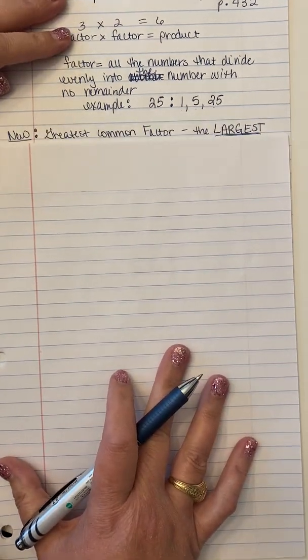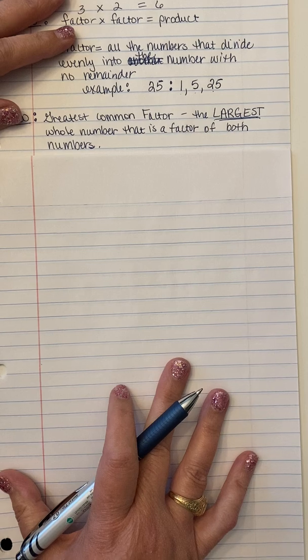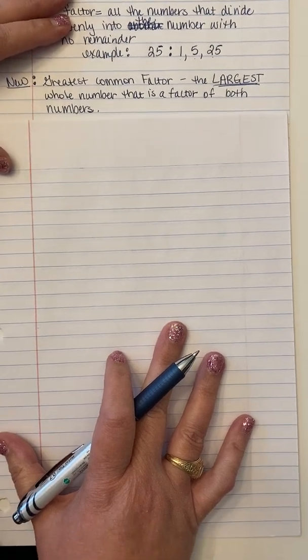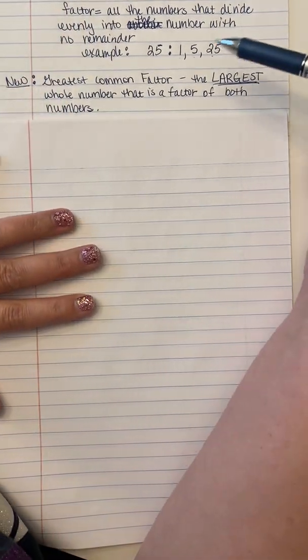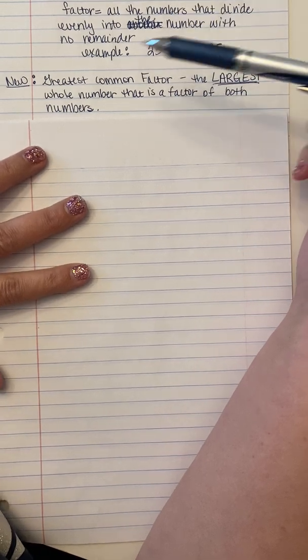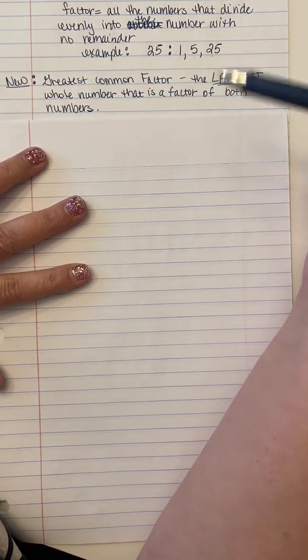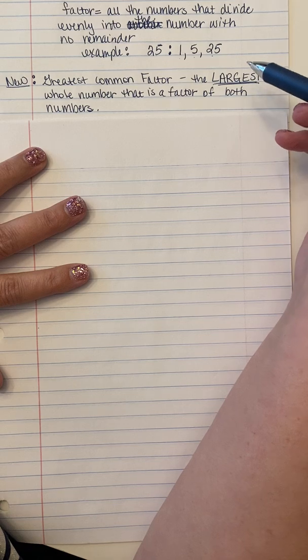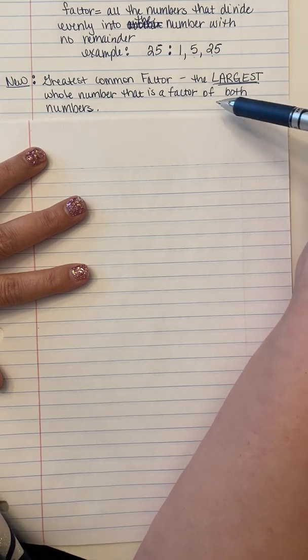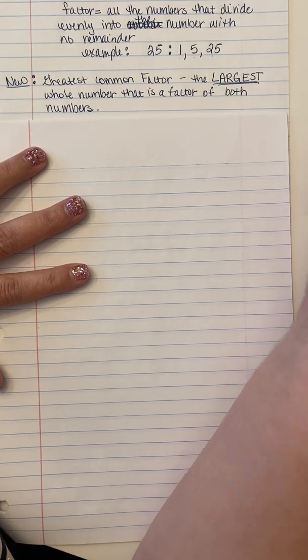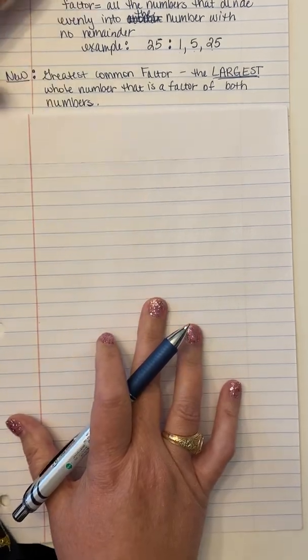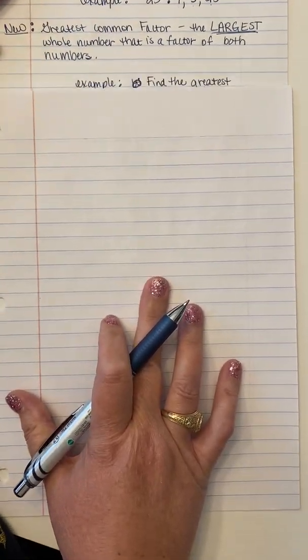Okay, so our newer info, which you've probably seen before, but this is a good review piece that's also kind of new, is our greatest common factor. Our greatest common factor is the largest whole number that's a factor of both numbers. Okay, that's the definition. What does that look like in math?